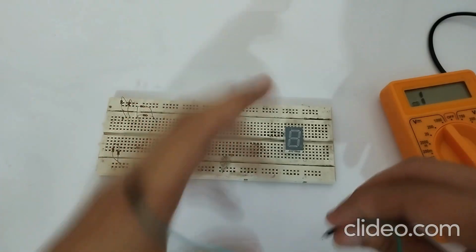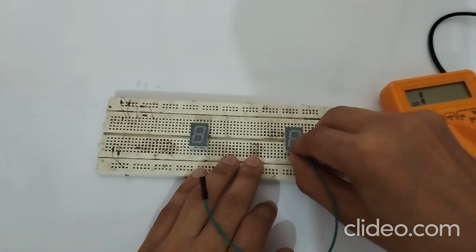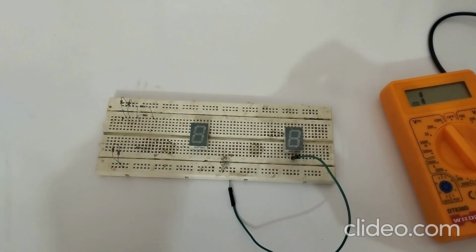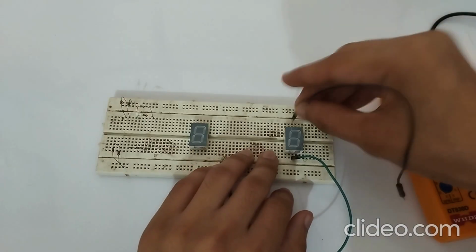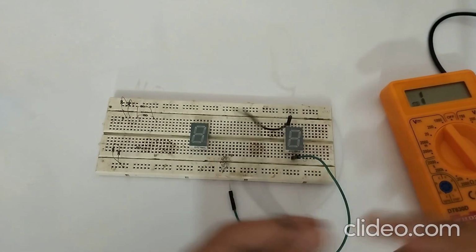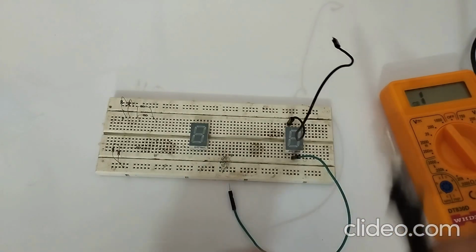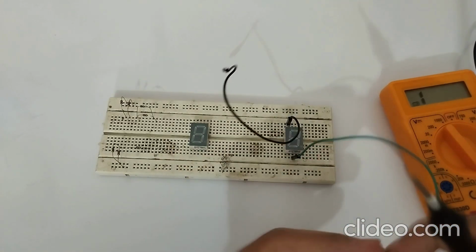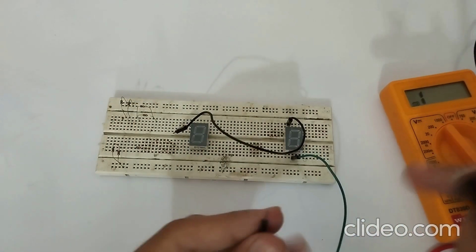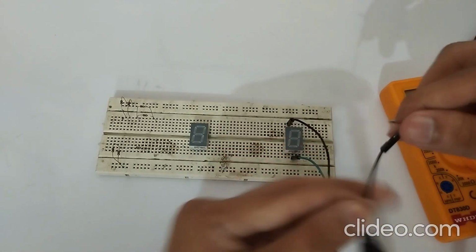One I will connect to the common pin. So this middle pin of the segment display is the common pin. And the other jumper wire I will connect to any of the segment LEDs. Let us connect it to the upper one. Now I will connect both of the probes, that means black and red, to each of the jumper wires one by one. So first of all I will connect the black probe to the middle pin, that means the common pin, and the red probe to one of the LEDs.